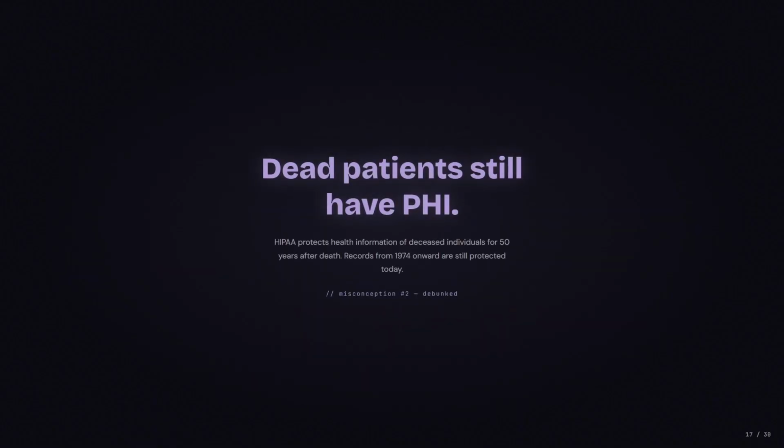Misconception number 2. If the patient is dead, they no longer have protected health information. HIPAA protects health information of deceased individuals for 50 years after death. If you're handling records from 1974 or later, that protection is still alive.